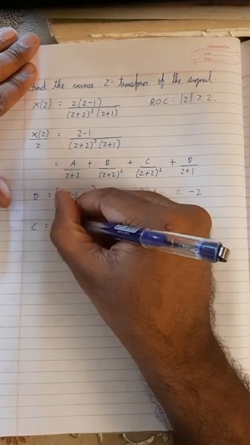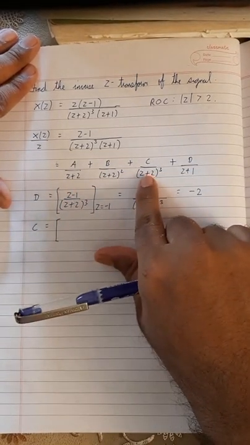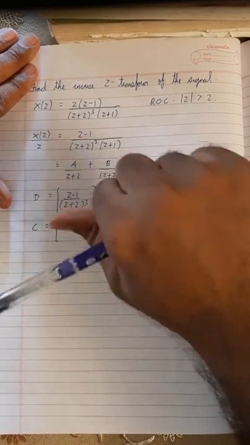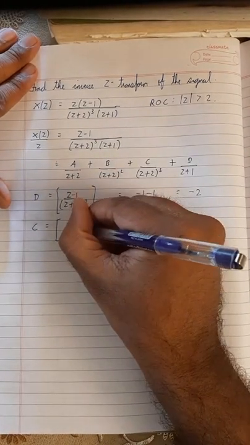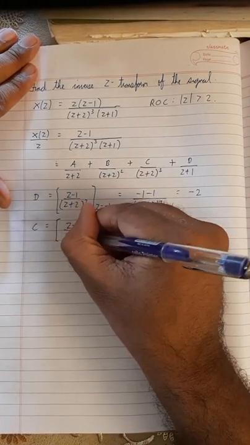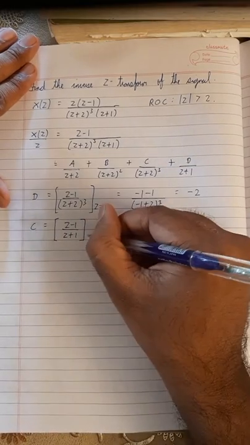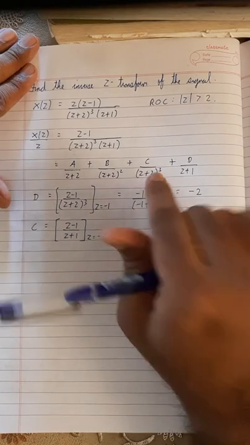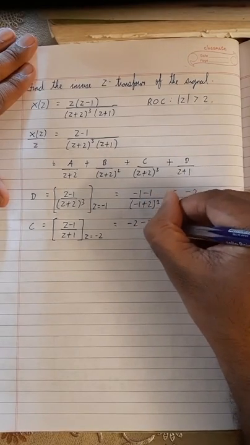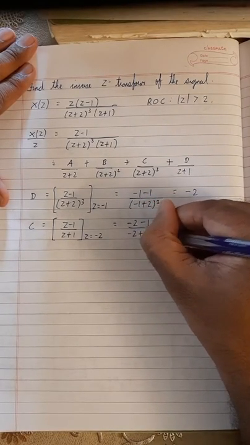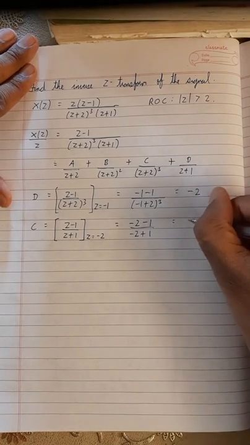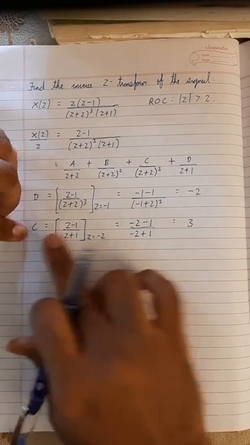To find the value of C, here the denominator is (z plus 2) the whole cube, so I will remove (z plus 2) the whole cube from here and write the remaining expression, that will become (z minus 1) by (z plus 1). Okay, and the value of z I am going to substitute as minus 2, because z plus 2 is equal to 0, so z is equal to minus 2. So you will get (minus 2 minus 1) by (minus 2 plus 1). So you will get minus 3 by minus 1, which is nothing but 3. So now I found the value of C.